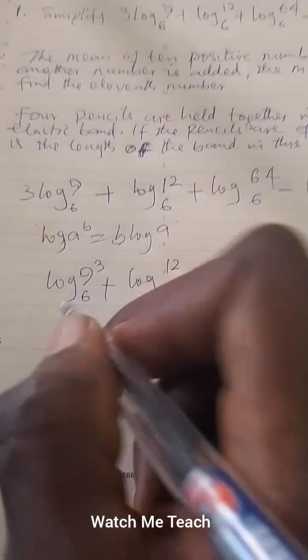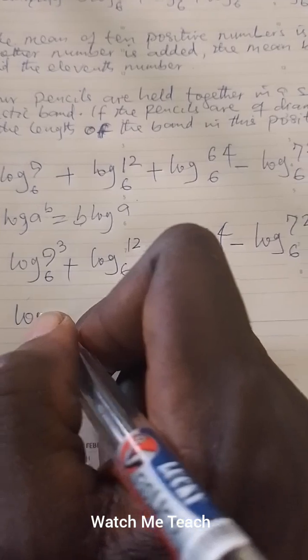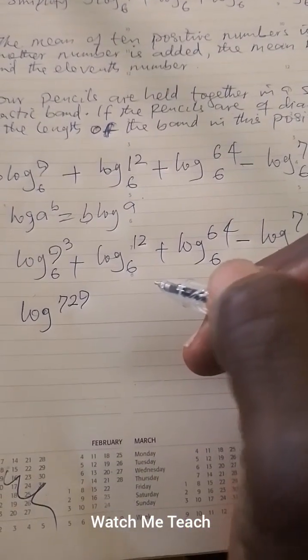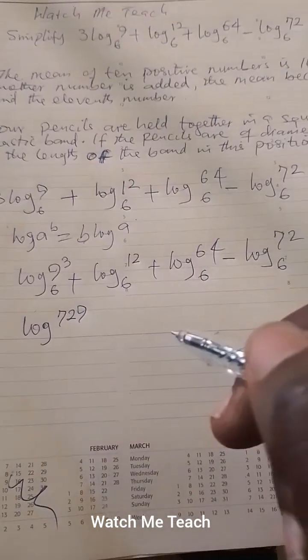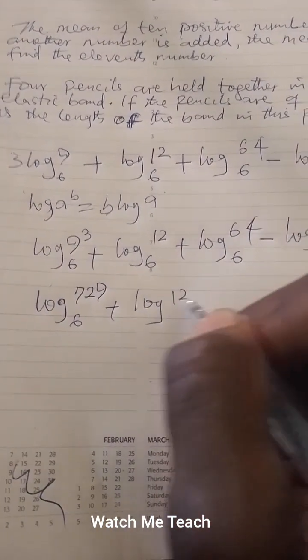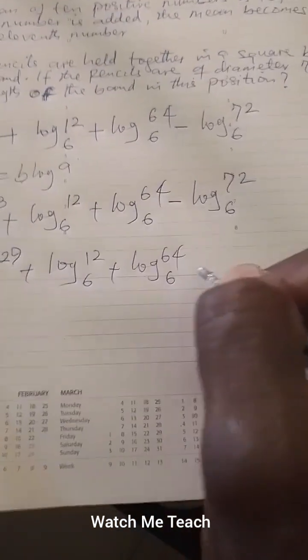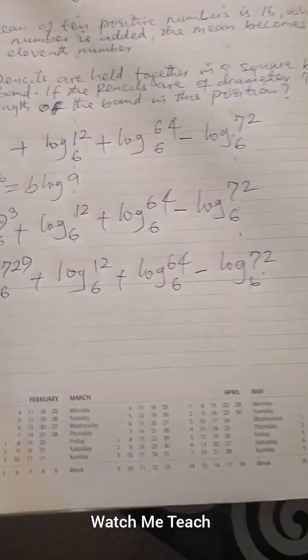Now, if you come back, this 9 raised to power 3 normally is 729. That is 9 times 9, 81. 81 times 9, that is 729. Now, base 6 plus log 12 base 6 plus log 64 base 6 minus log 72 base 6.